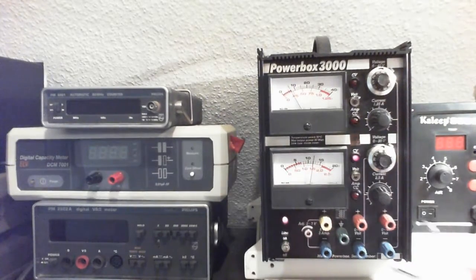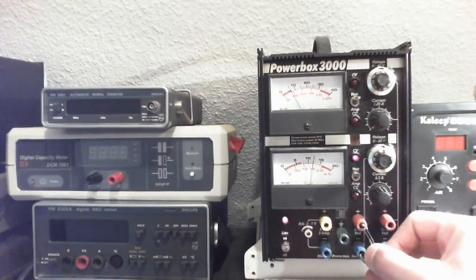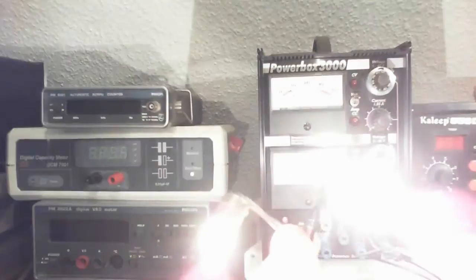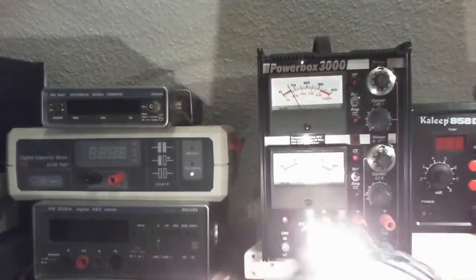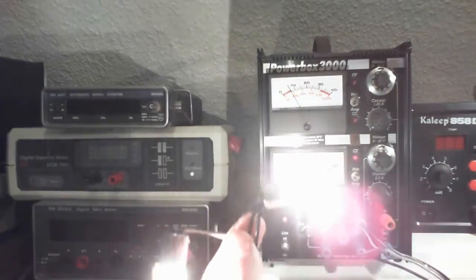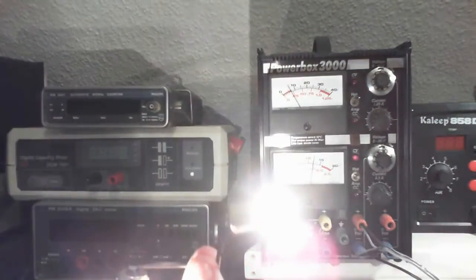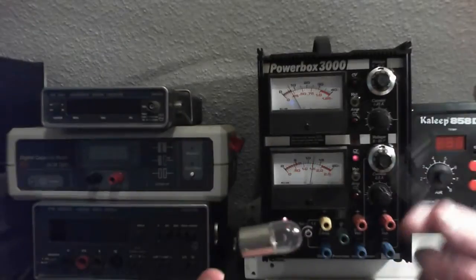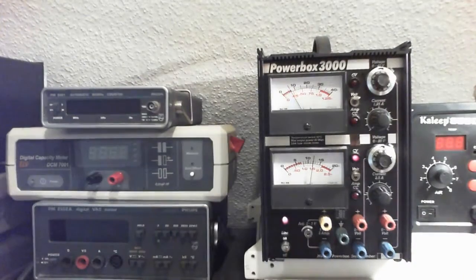So if I connect these wires over here, you can see that both of the lamps have turned on. And well, that's basically what the power supply does, and that's actually a circuit, what we did right now, although it's a very simple circuit.